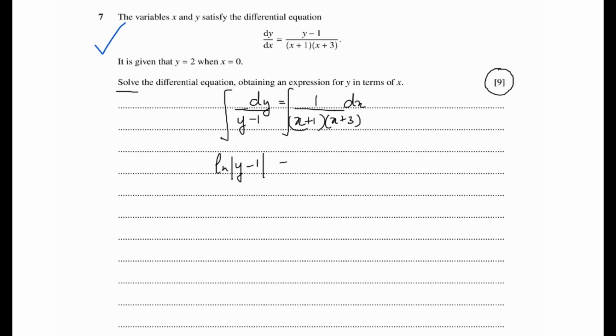On the right hand side, I can see immediately that there are factors in the denominator, and therefore this is a bunch of partial fractions. The fraction has to be split up into corresponding partial fractions. So I'm just going to do that separately here. So 1 over x plus 1 times x plus 3.